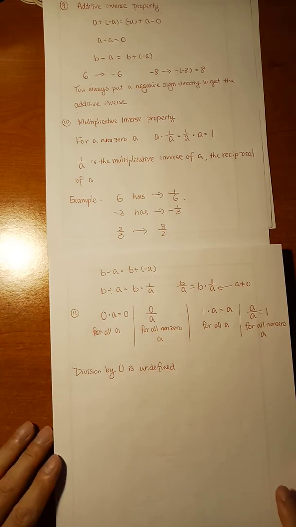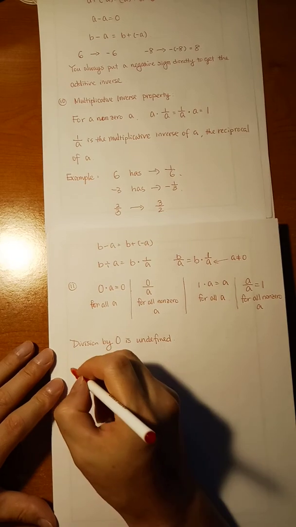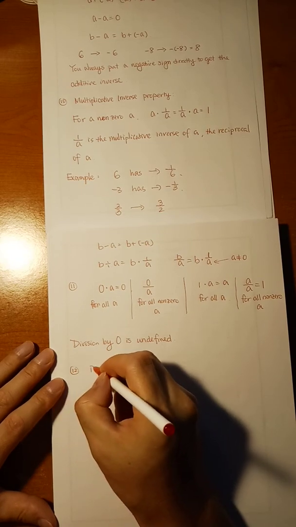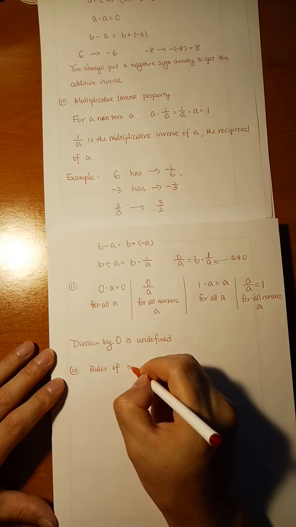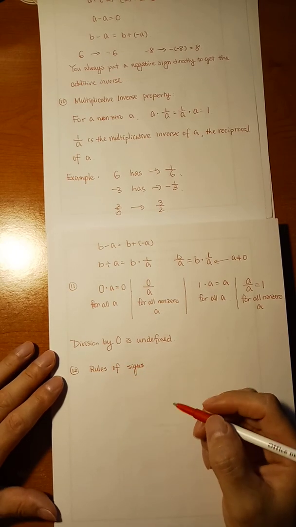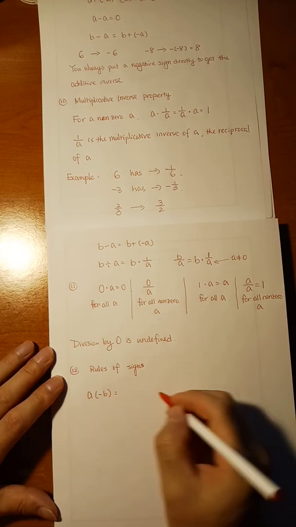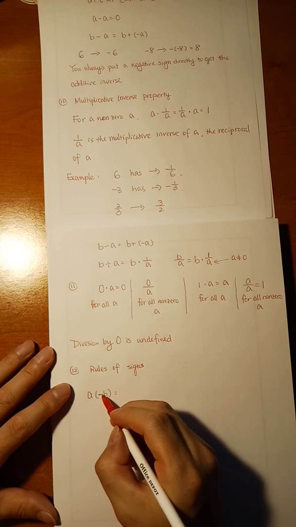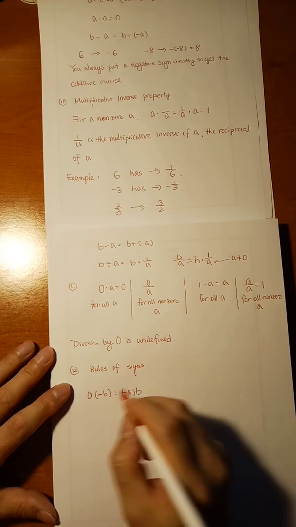And we also have the rules of the signs. What are the rules of signs? For the product, if you have one negative sign, you can give it to whichever factor.